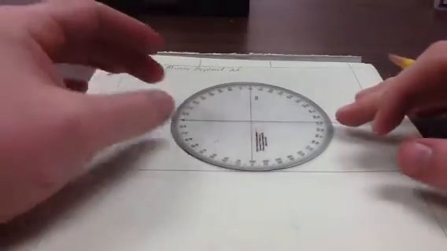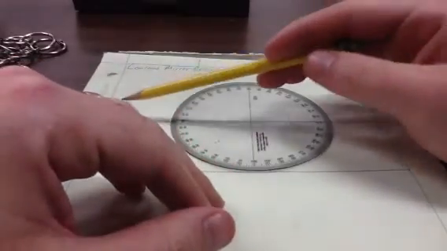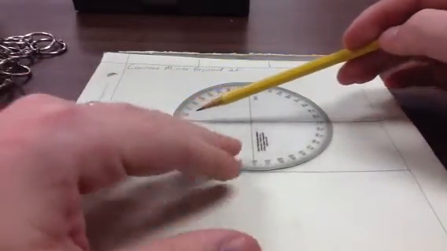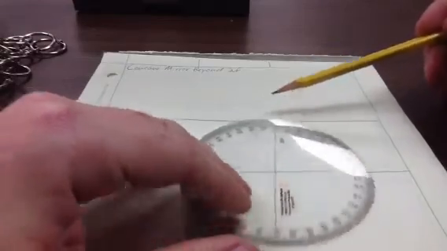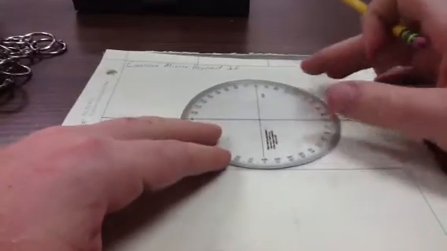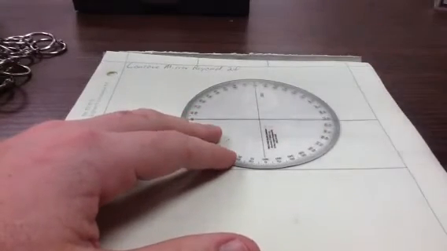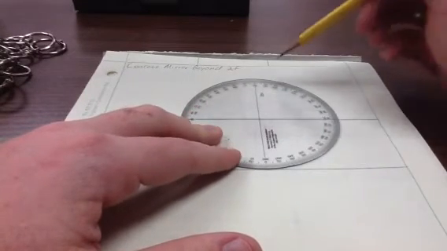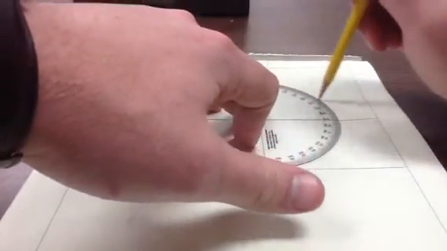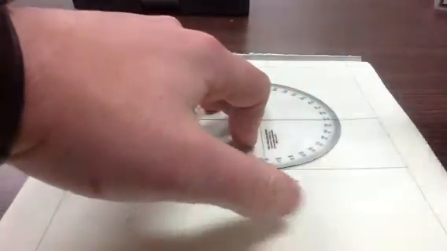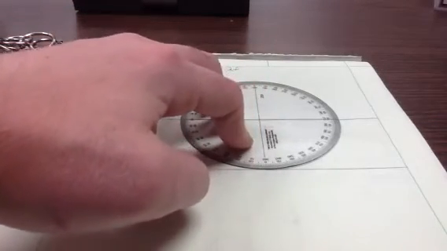Okay, so we're going to do the same thing. We're going to count over 4 big boxes from the left. So 1, 2, 3, 4, and we're going to line up our crosshairs right on top of that. Alright, so what this gives us is we're going to draw around, but we're only going to draw around half of the protractor. So we're going to do that. Now don't lose that spot, because there's a couple things we're going to do with it.